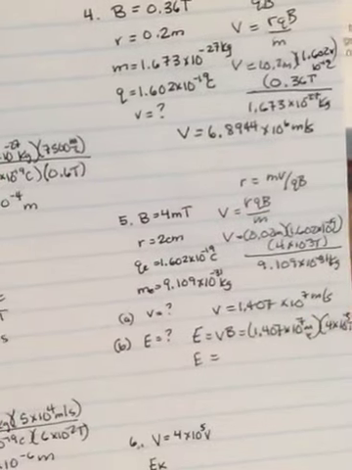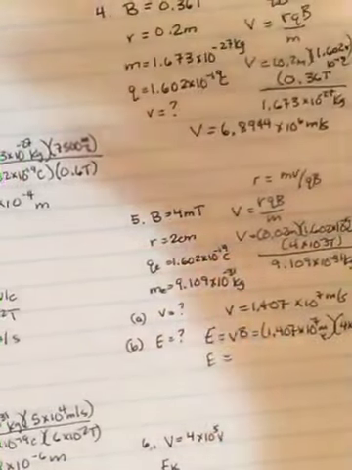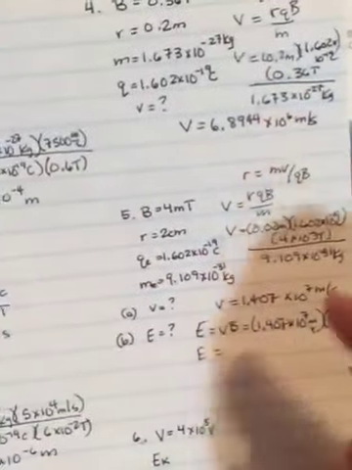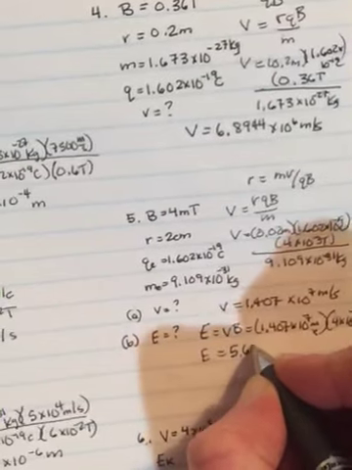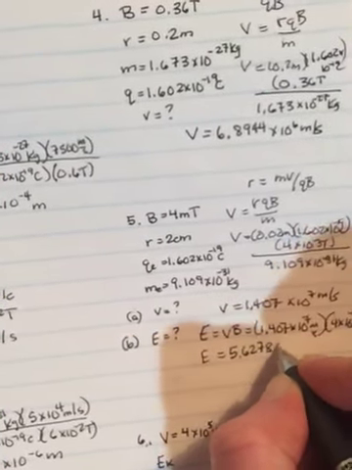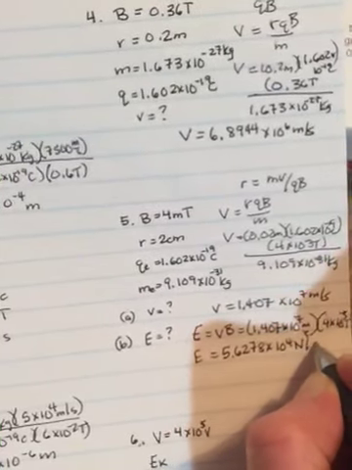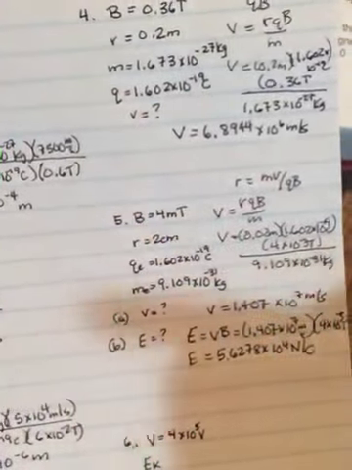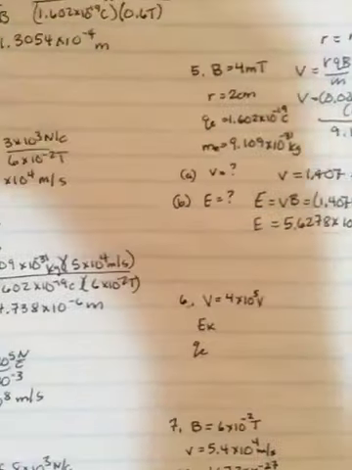And so you are going to get 5.6278 times 10 to the 4th, and that'll be newtons per coulomb. Okay, so that was number 5.